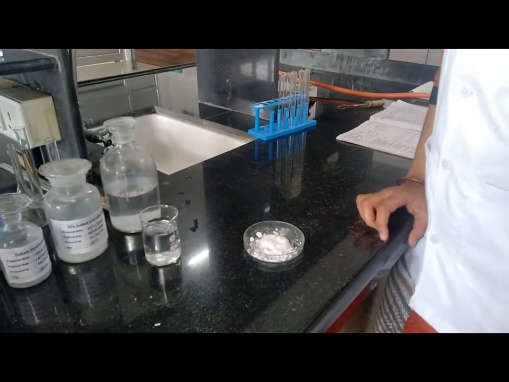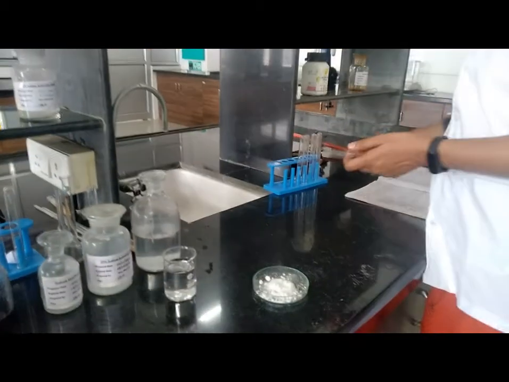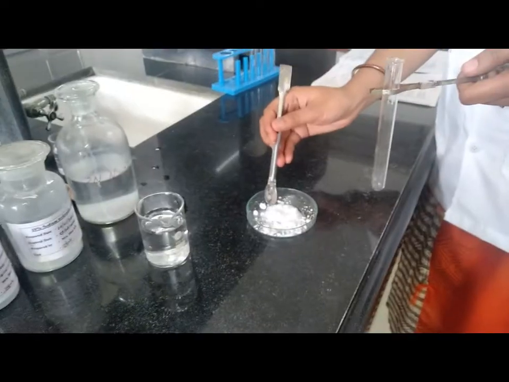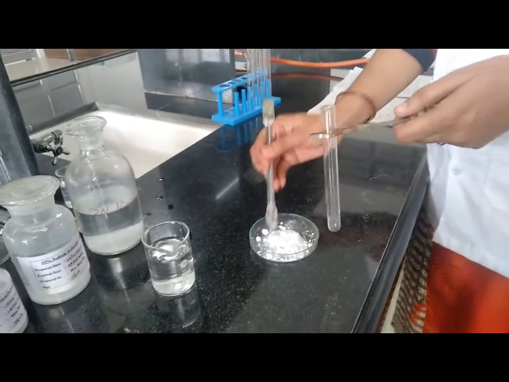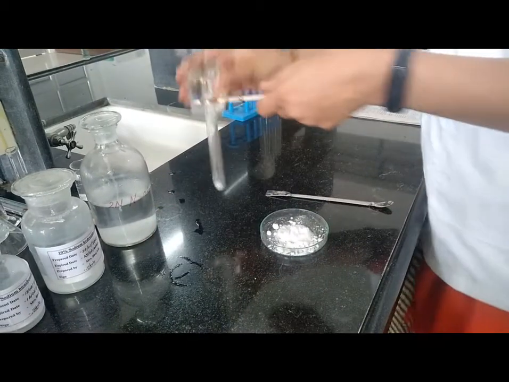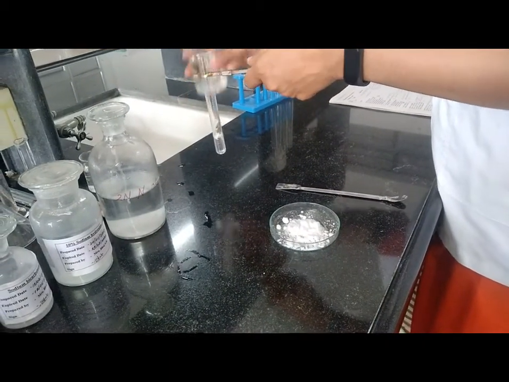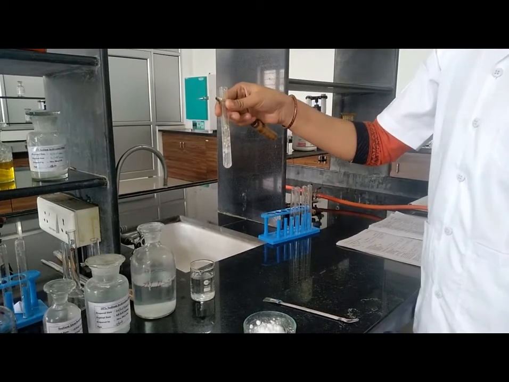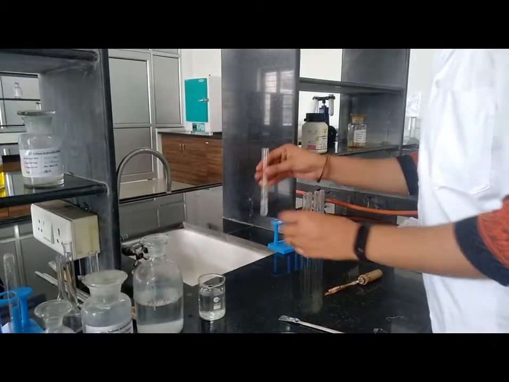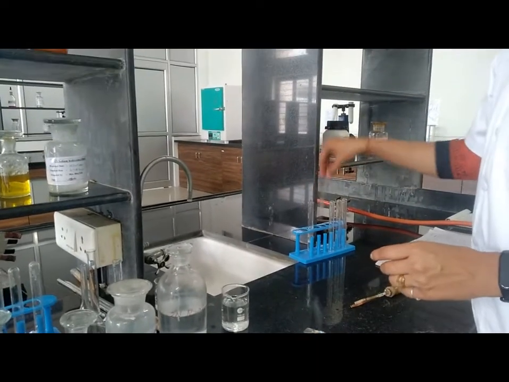Then check its solubility. First of all we have to check its solubility in water. Take sample and add water. Shake it thoroughly to check the solubility. The compound is insoluble in water. That means the inference is the given compound may be carboxylic acid, amide or carbohydrate.